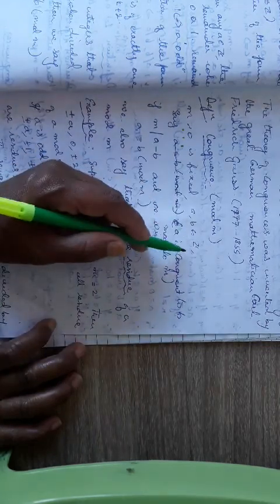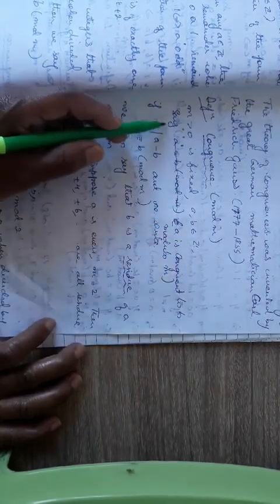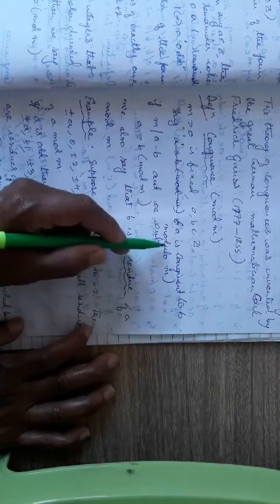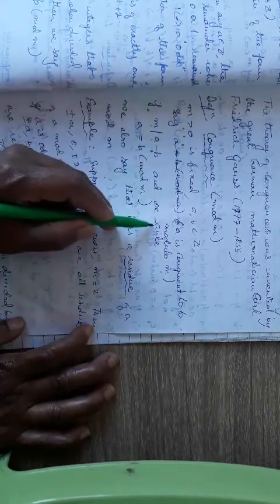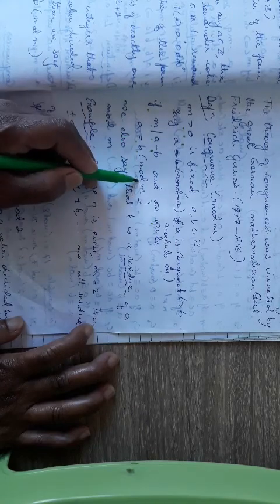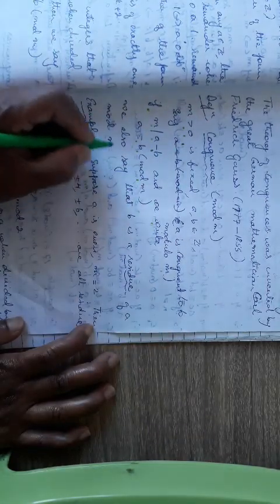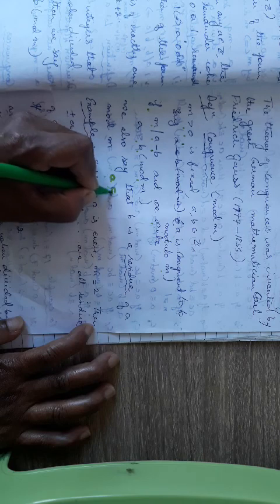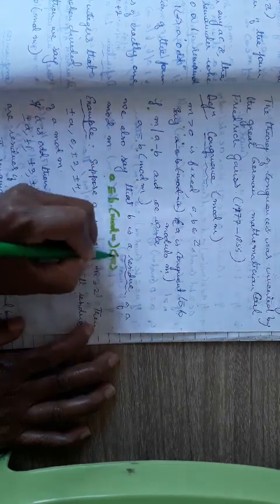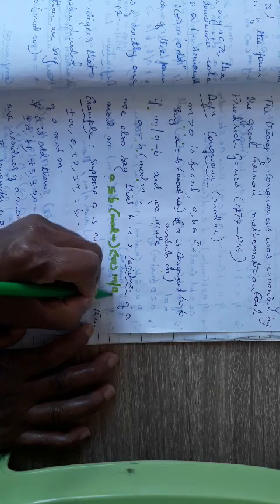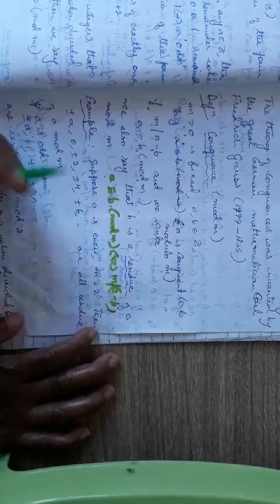M is a fixed positive integer. A and B are any integers, they can be positive or negative. Then we say that A is congruent to B modulo M if M divides A minus B, and we write A is congruent to B mod M. In fact, we can say that A is congruent to B mod M if and only if M divides A minus B.